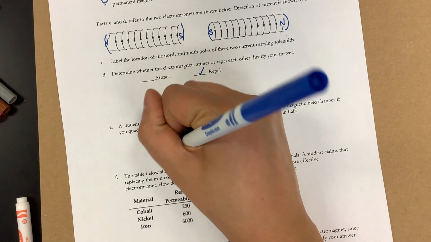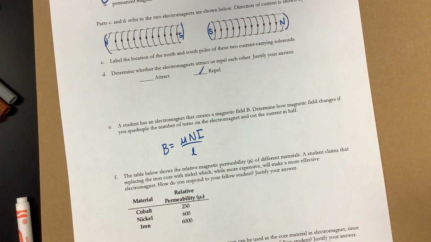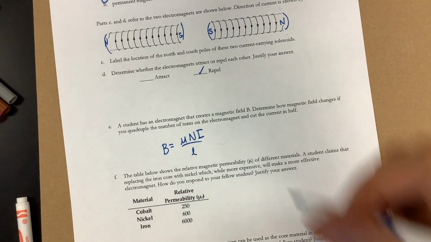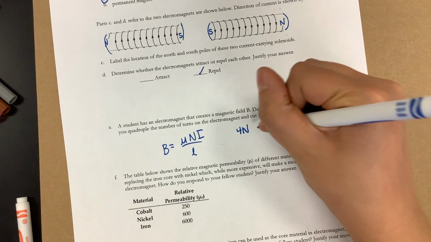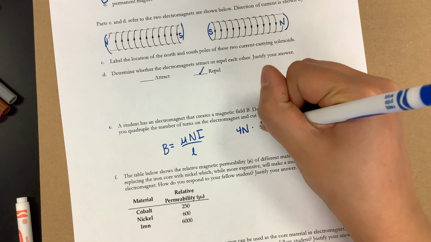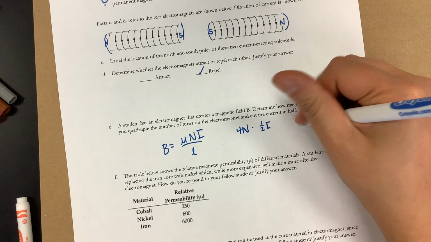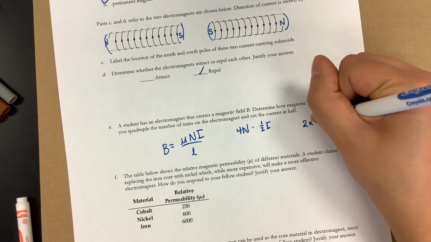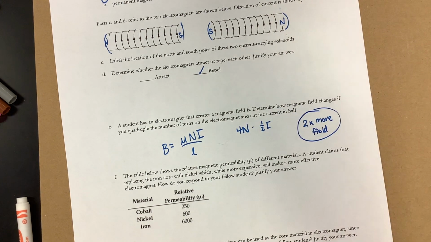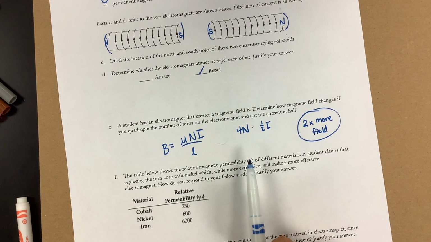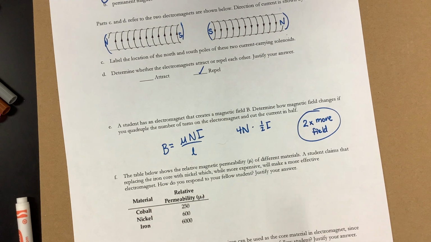Now, this has a field equation. B is equal to mu N I over L. Using proportions here, if you put in 4N and cut the current in half, so that's 1/2 I, then this would be 4 divided by 2, it would be 2 times more field. Even though more coils means more field, if there's less current, there's less field, and those partially cancel each other.